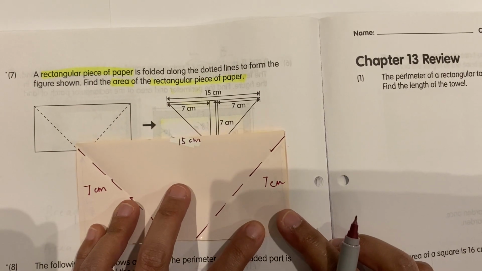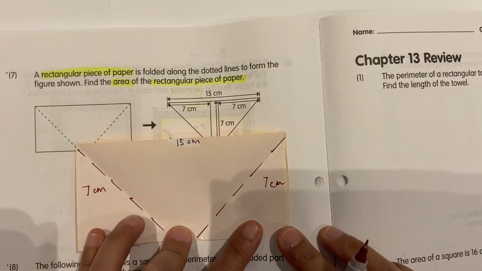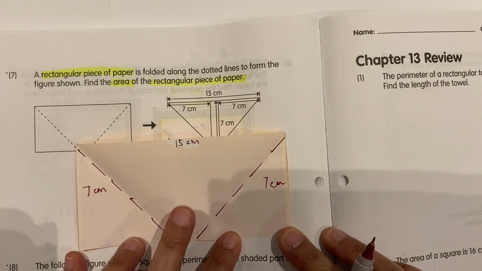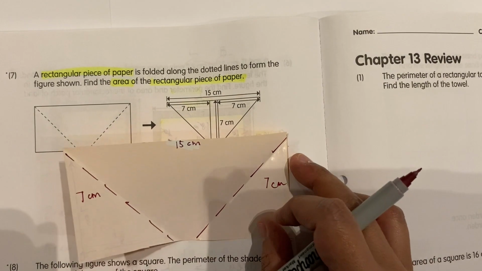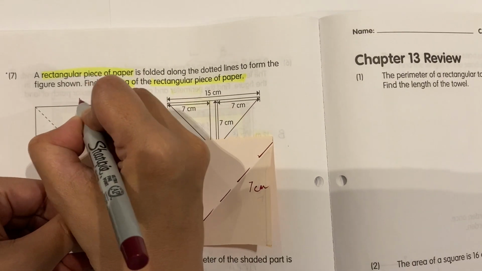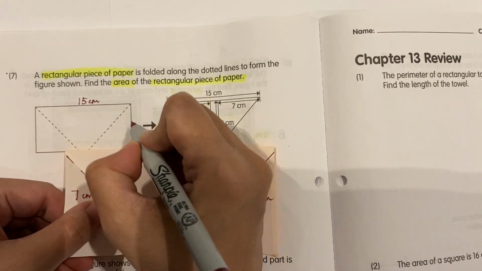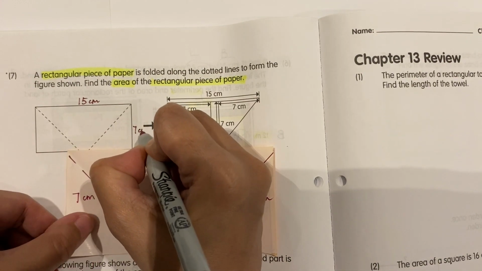So can you find the area of the rectangle? Yes. I know that this is 15 cm and this part here is 7 cm.